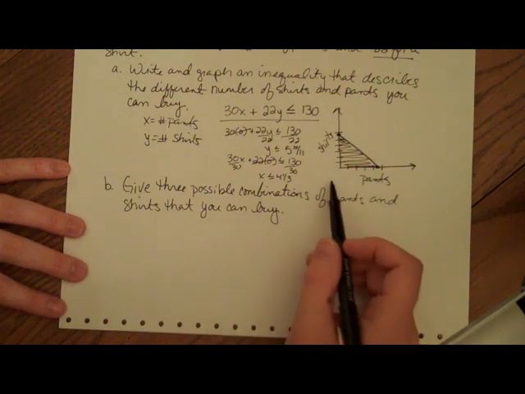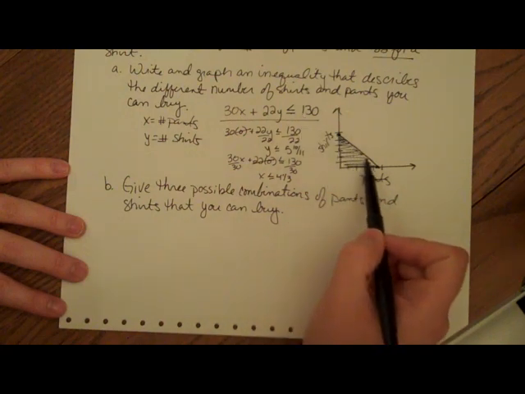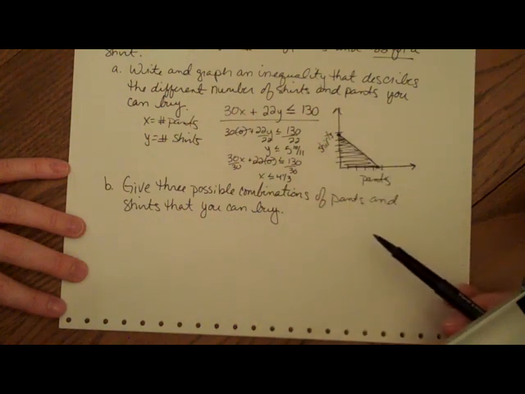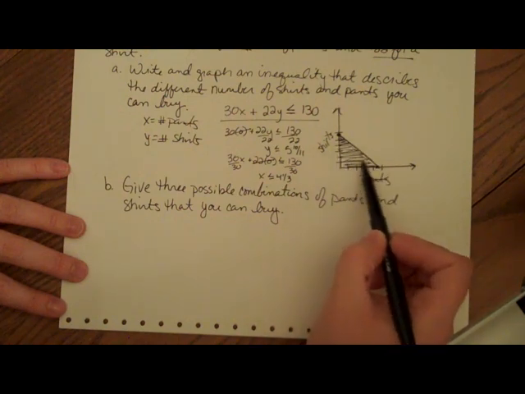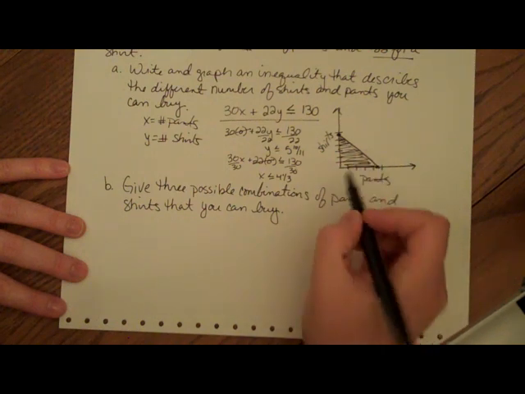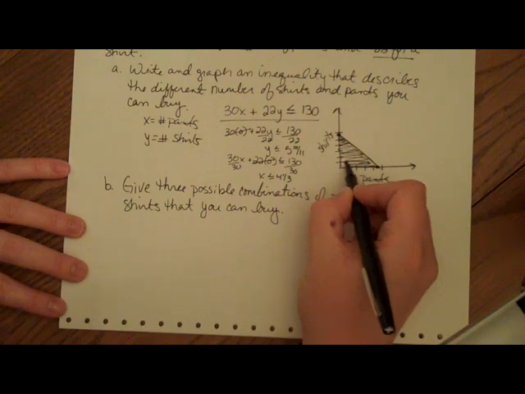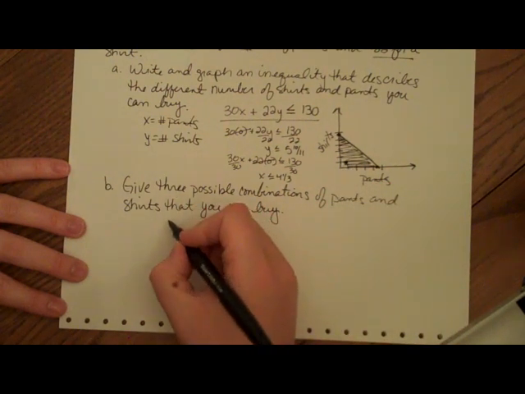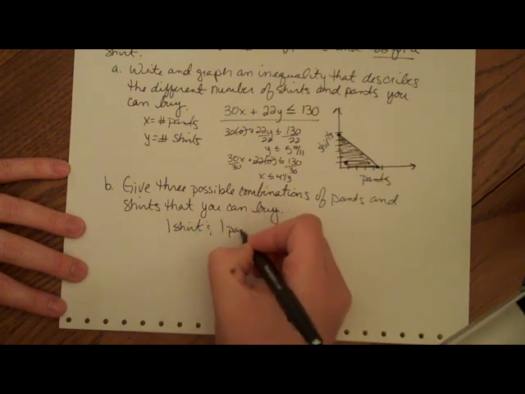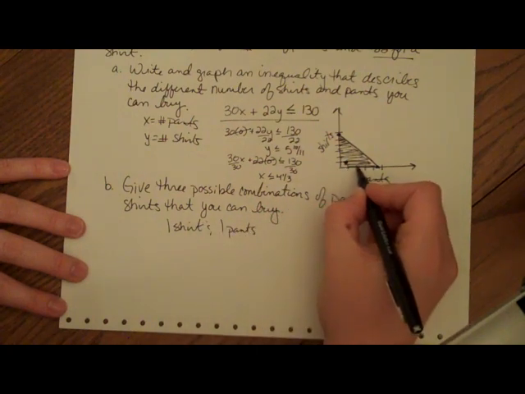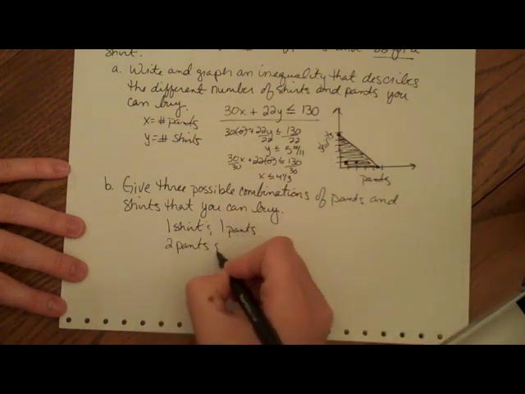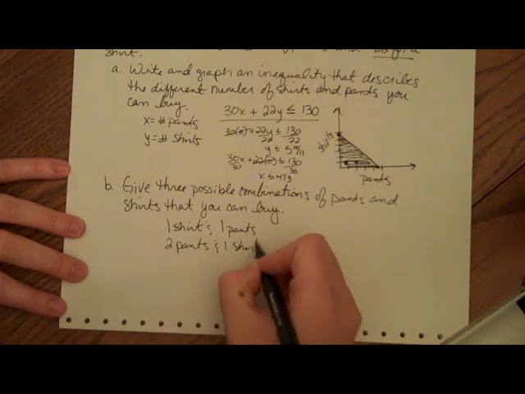But this is an inequality. We're not spending just $130, which is what the line represents. We can spend anything up to and including $130. So any of these points in this shaded area that represent two whole numbers are going to work. So for example, we've got a point here at 1, 1. So one possible combination would be one pair of pants and one shirt. We also have 2, 1. So that could be 2 pants and 1 shirt.